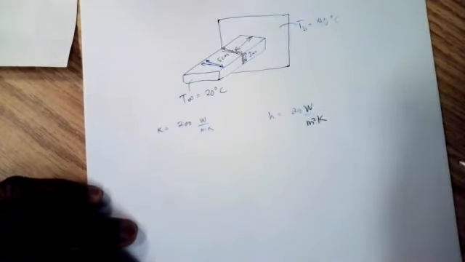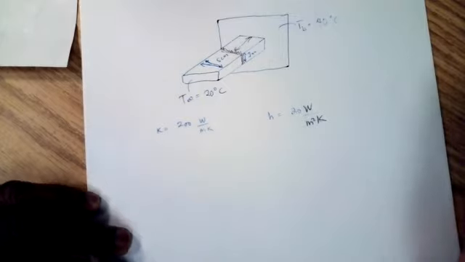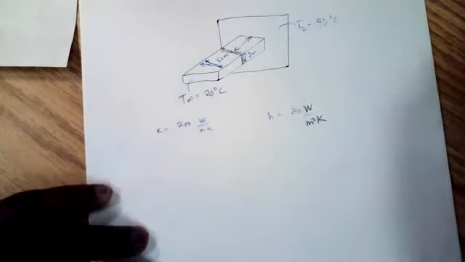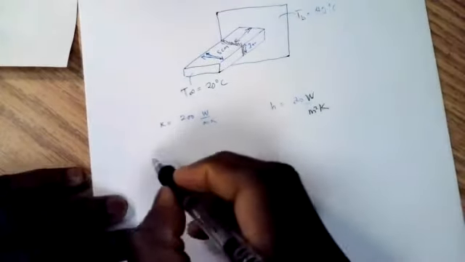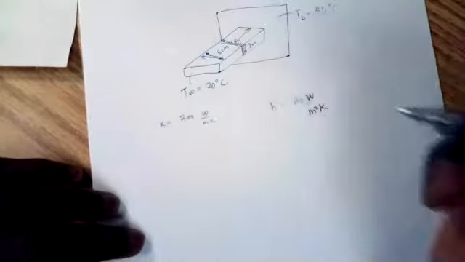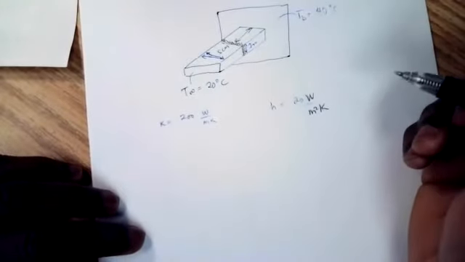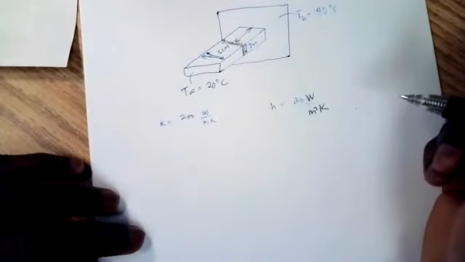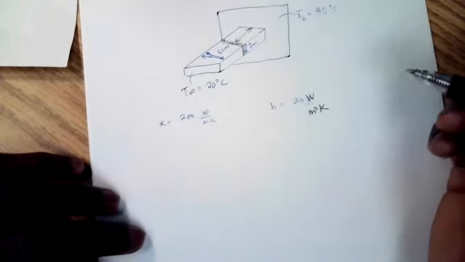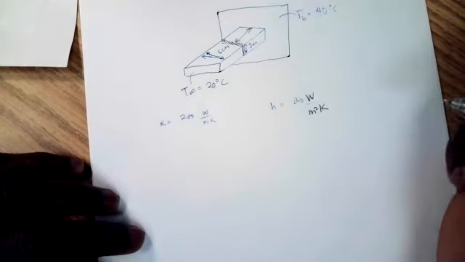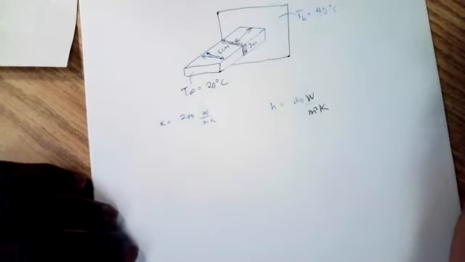So we can assume this to be an infinite fin length question. It's a long tip, because when you were deriving the formulas in class, you must have talked about a situation where you have a long tip. So you consider that to be an infinite length question.